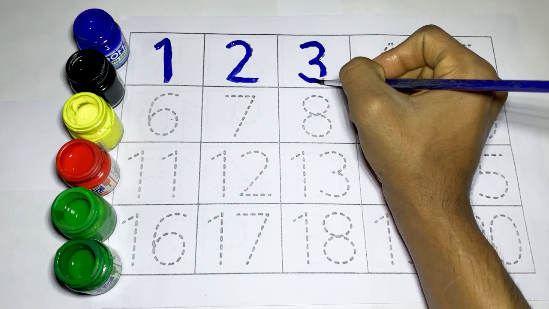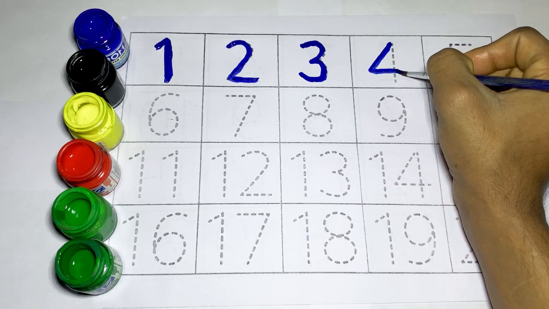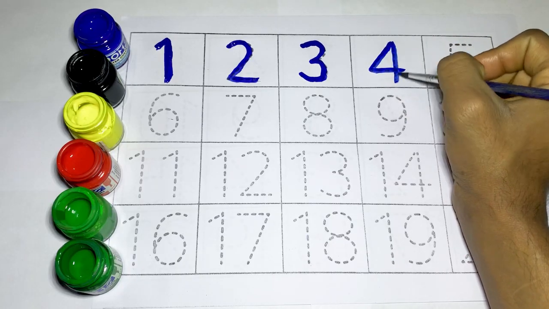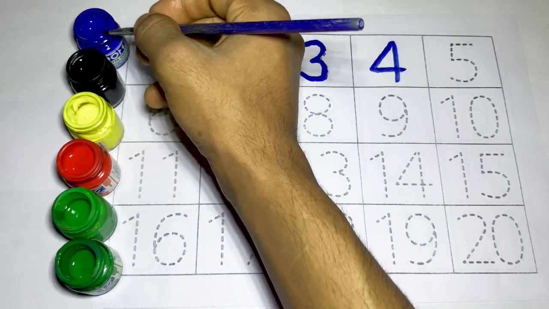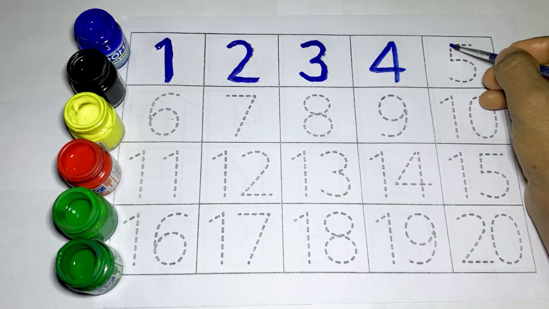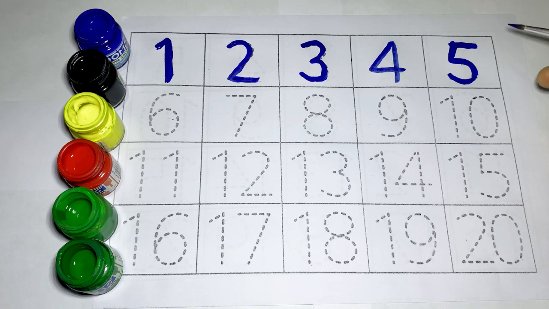T H R E E, 3. Kids now draw 4. The numbers of 4. F O U R, 4. Kids now draw 5. The numbers of 5. F I V E, 5. And again use blue color.